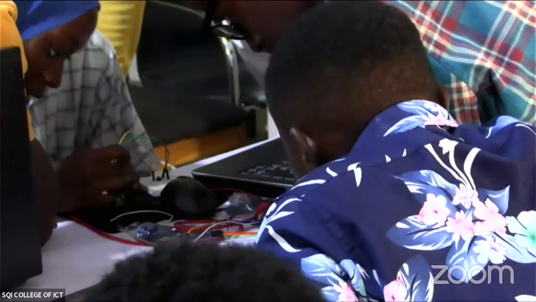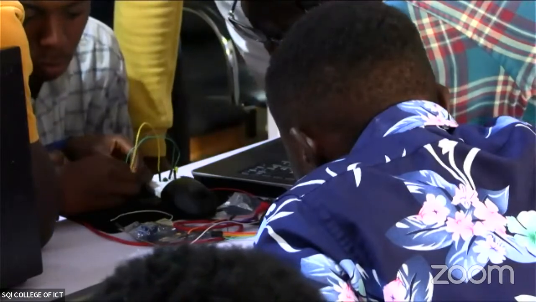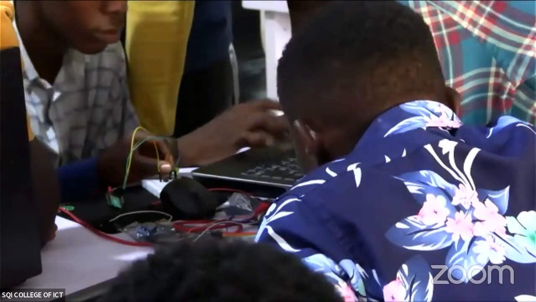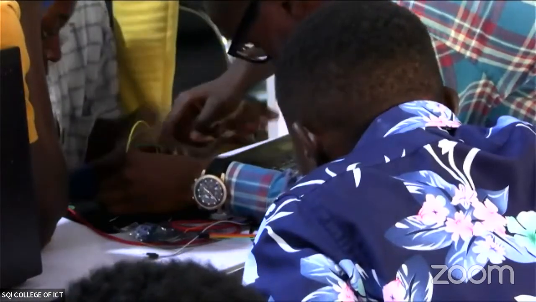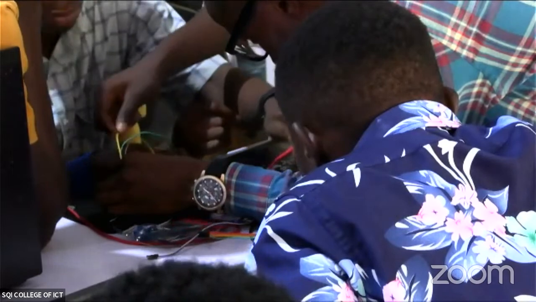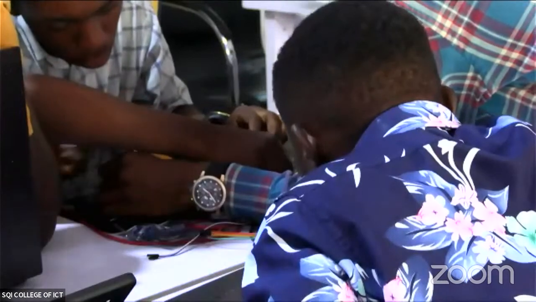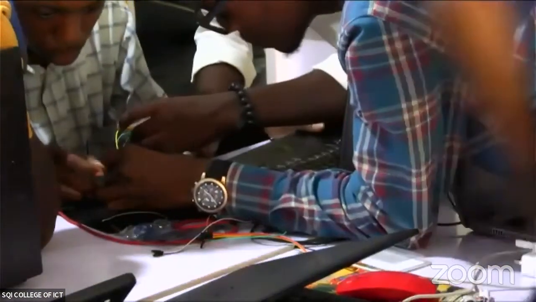Okay. Let me sit down. It's not switching. There's something wrong with this button. It should switch states. Let me get another button. Give me another button. Okay, done. This is this.